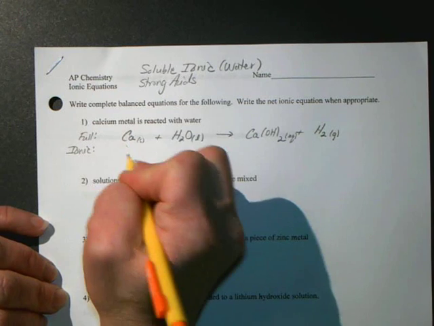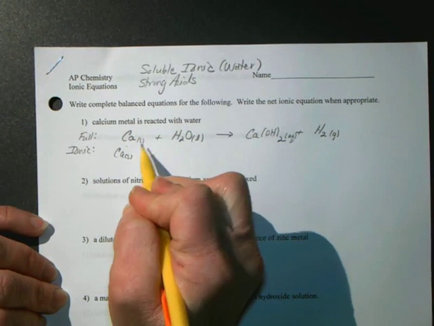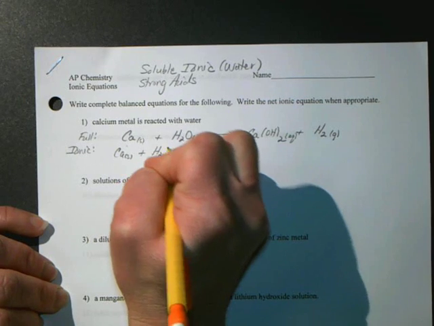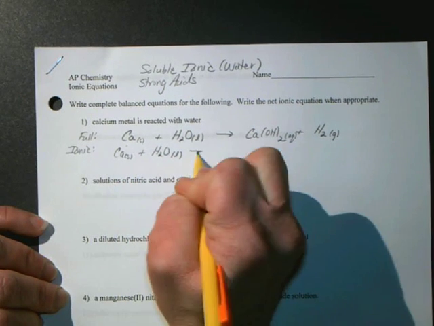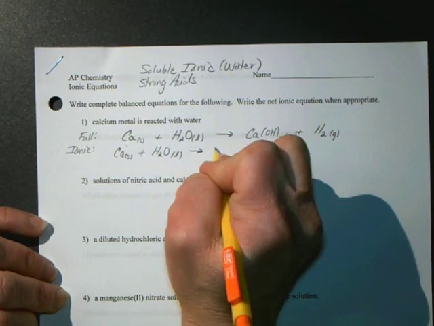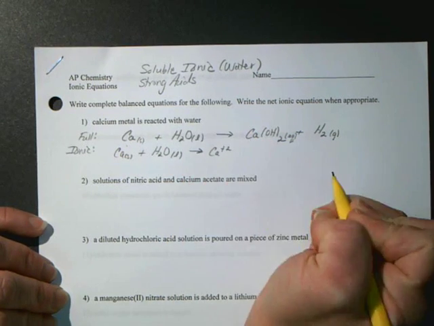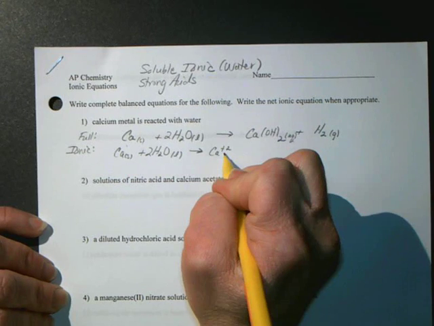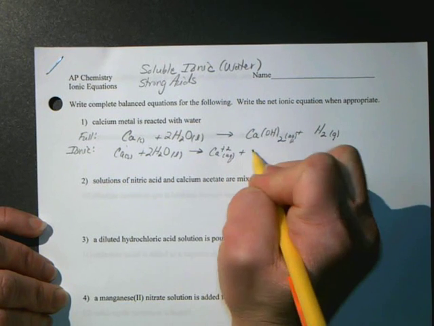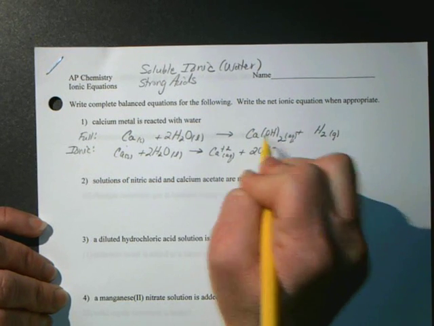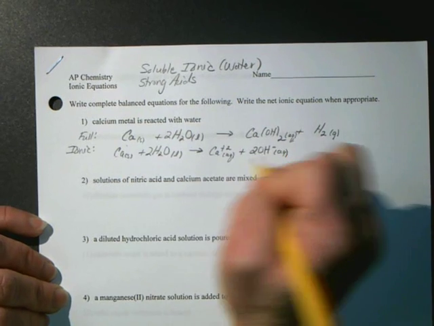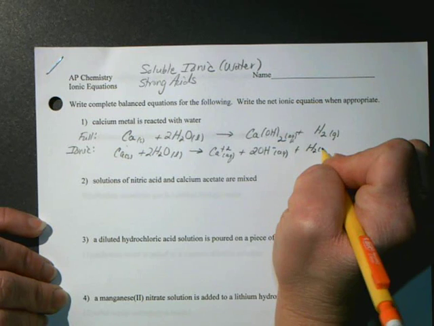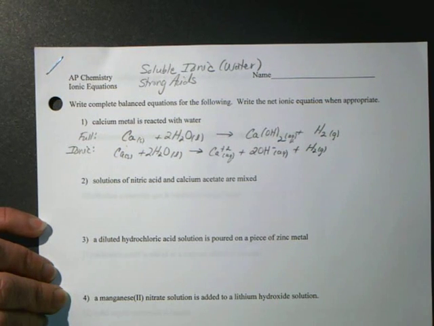So, calcium, solid, remains solid. Liquid remains liquid. But a soluble ionic will be existing as separate ions. I want to make sure I'm balanced, so I need a 2 and a 2. This will be existing as separate ions. And remember, we have to obey the formula. And hydrogen will still be existing as a gas.